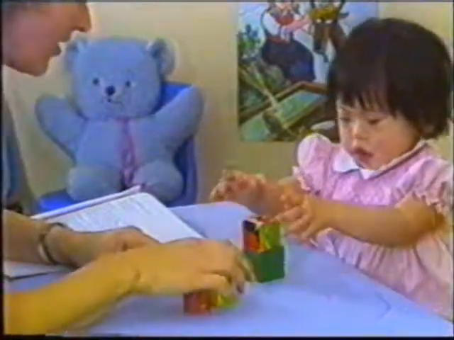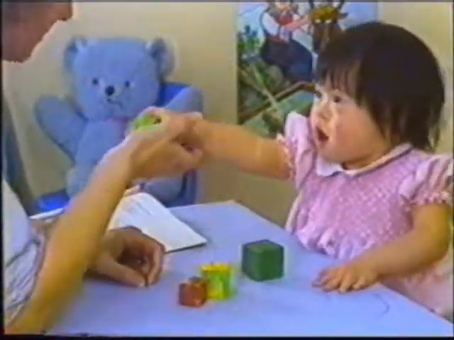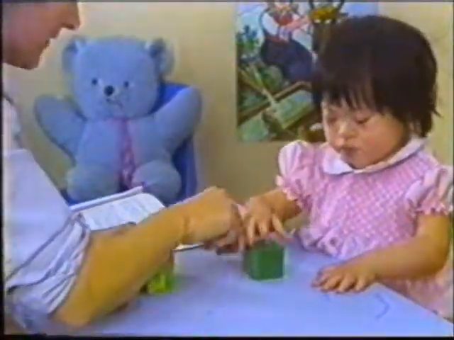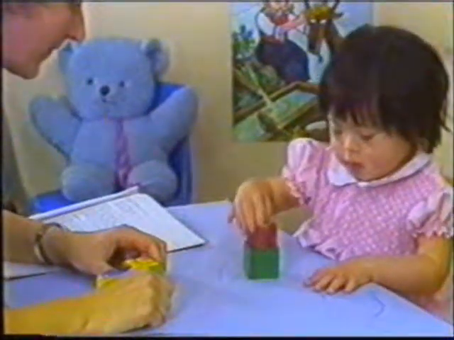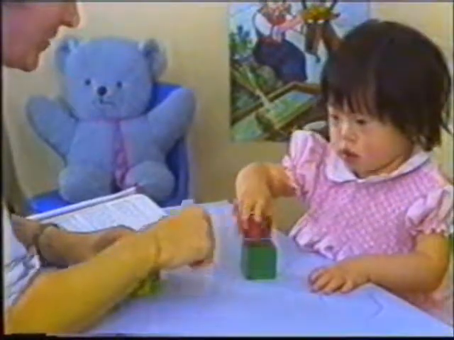Susie can put the block on. Lovely work. For me, thank you. You put this one on for me. Put that one on. Oh, nice work. You can put them on.